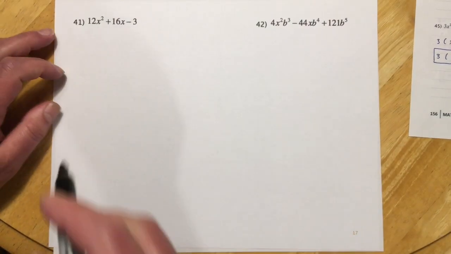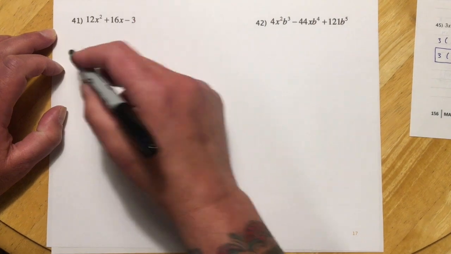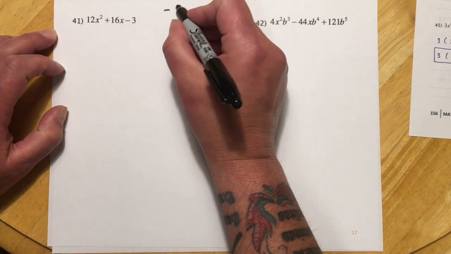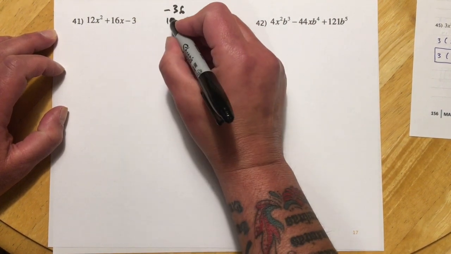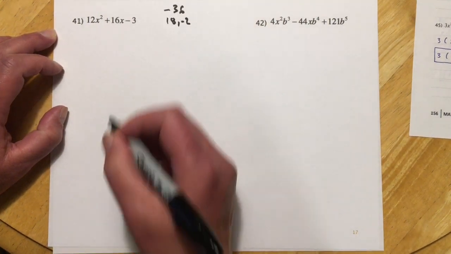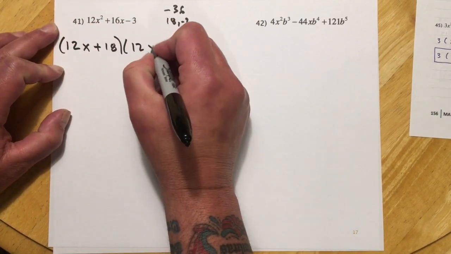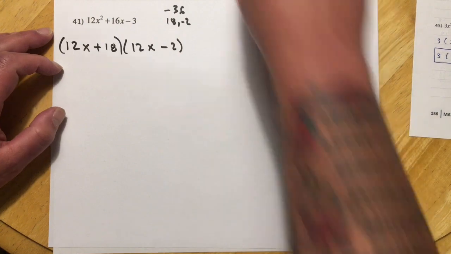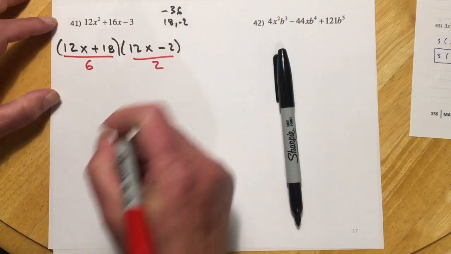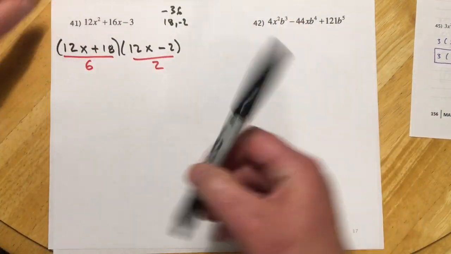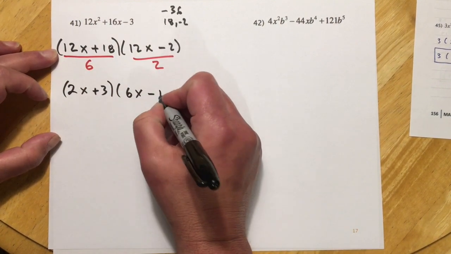Okay, number 41. So this is a little bit more reasonable magic method, but there is no GCF and it doesn't have squares, so I gotta do magic. 12 times negative 3 is negative 36, and then two numbers multiply to negative 36 and add to be 16 would be 18 and negative 2. So this will go to 12x plus 18, and then 12x minus 2. And then let's see, we can do 6 out of this first factor and 2 out of that second factor. So that's going to be 2x plus 3 and 6x minus 1.